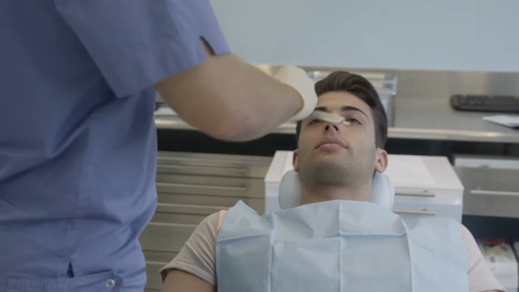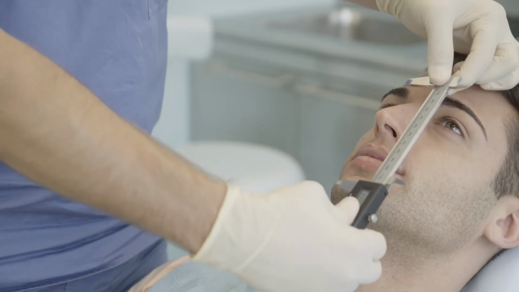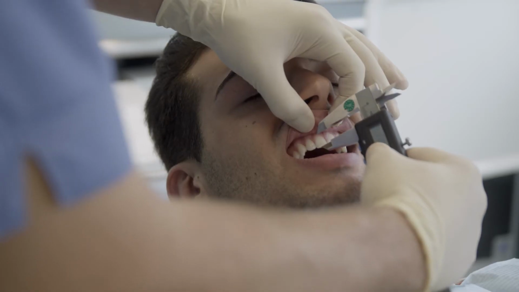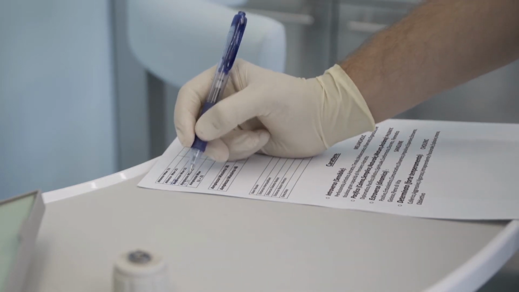The second step is taking precise measurements with a caliper calibrated in hundredths of a millimeter to avoid approximation and incorrect calibration. The SmileTron guide features a printable reference chart.